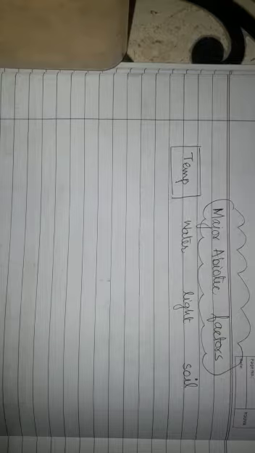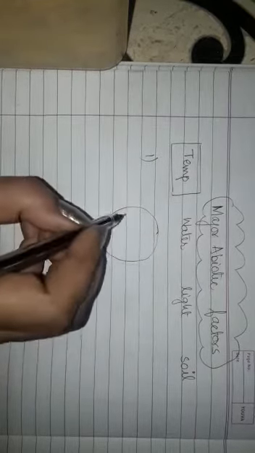The first abiotic factor is temperature. Temperature is the most relevant environmental factor. Temperature on land varies seasonally, means the temperature is high during summers and it is less during the winters. As we move from the equator towards the poles, the temperature goes on decreasing.